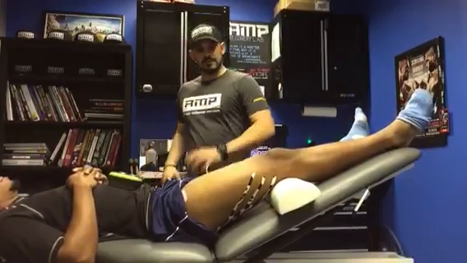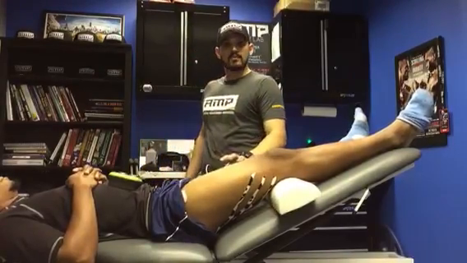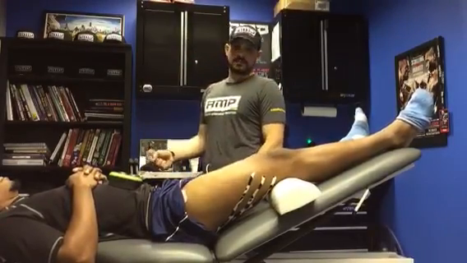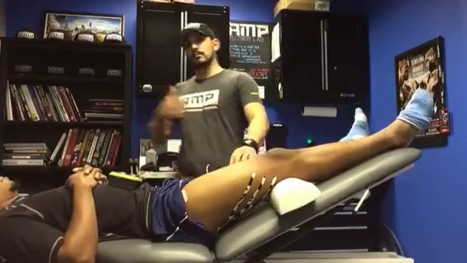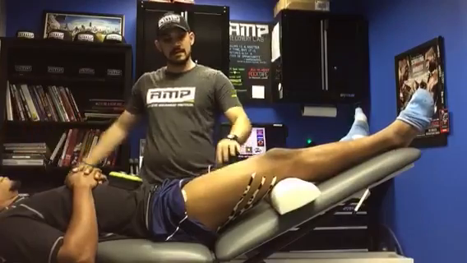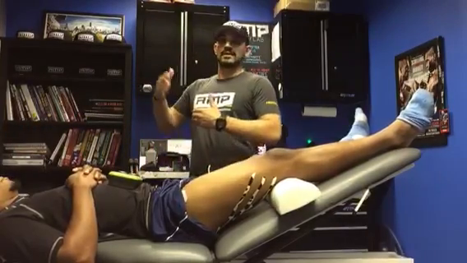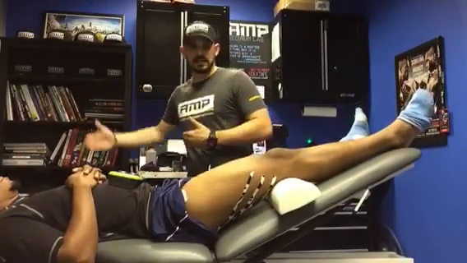So again, if I were to just bury this thing in ice, all I'm doing is slamming on the brakes, okay? I'm slamming on the brakes to that healing process. I'm not allowing him to move on to the repair phase, and that's ultimately going to limit his recovery, limit his healing time, okay?